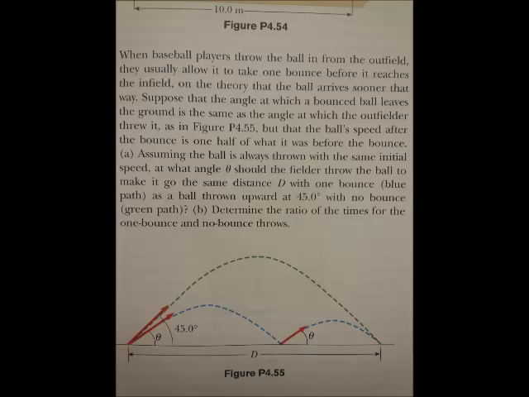Chapter 4, Problem 55. When baseball players throw the ball in from the outfield, they usually allow it to take one bounce before it reaches the infield, on the theory that the ball arrives sooner that way. Suppose that the angle at which a bounced ball leaves the ground is the same as the angle at which the outfielder threw it, as in figure 4.55.